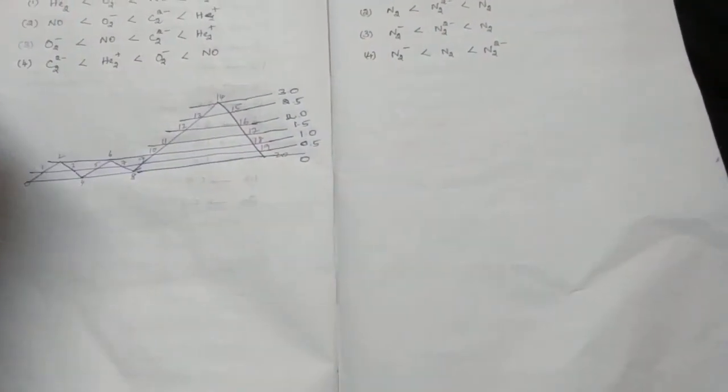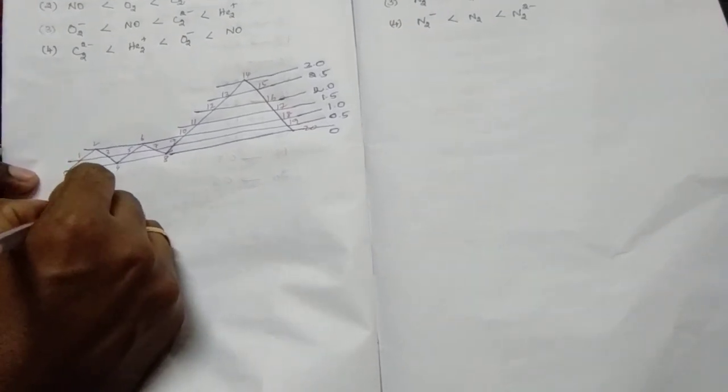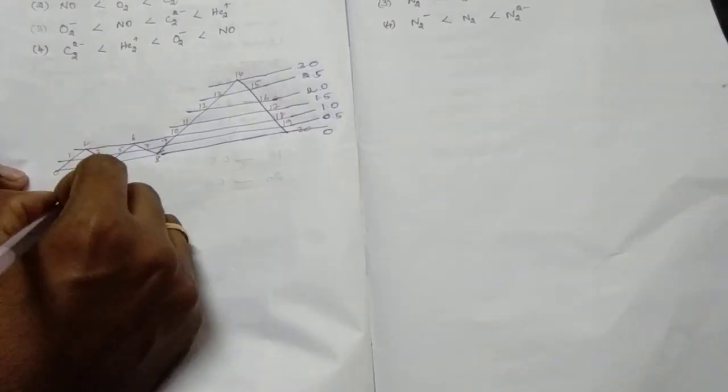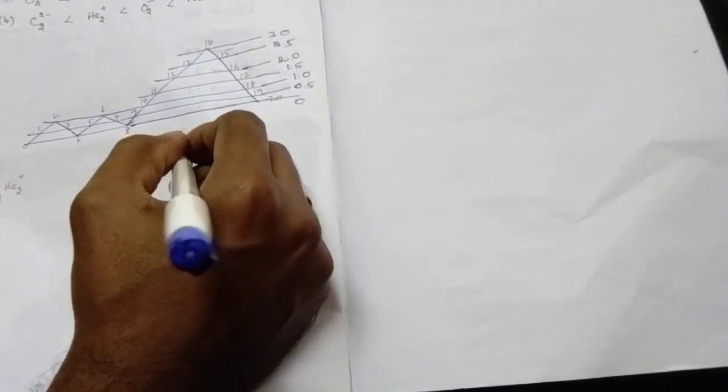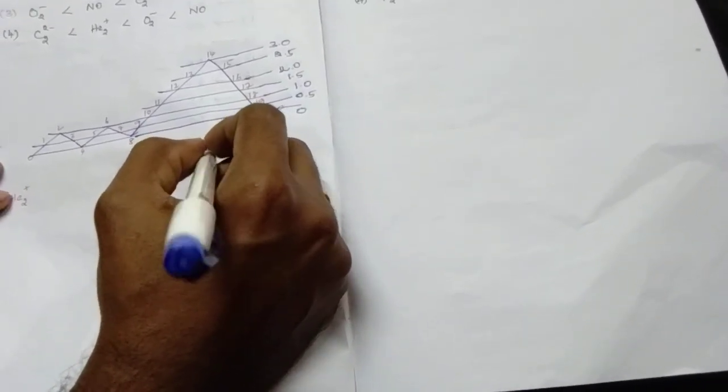Now we need to calculate the total electrons in the given molecules or ions. So first start with the helium ion, He2 plus. Before that we need to know the periodic table, basic s block and p block. Then we can easily identify the total electrons present in the molecules or ions.